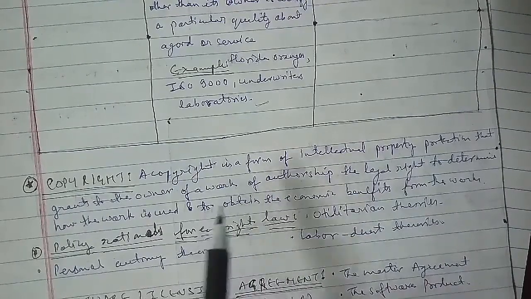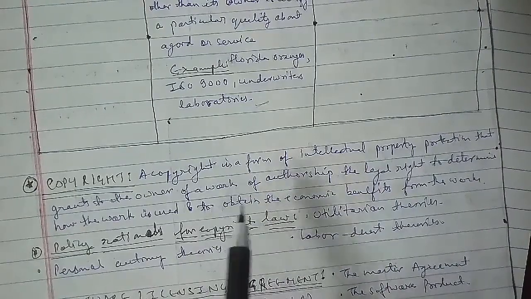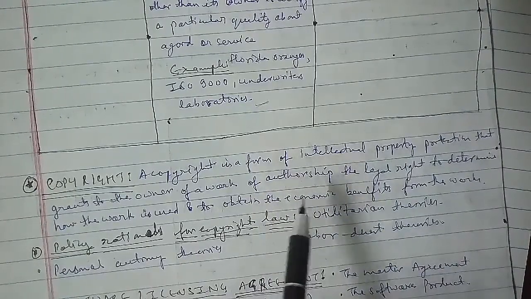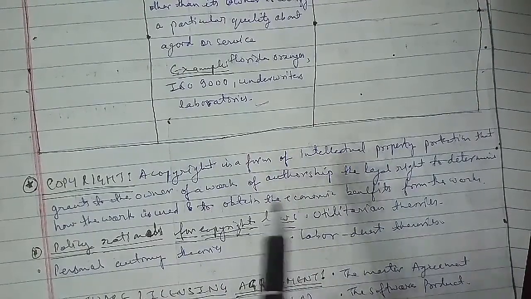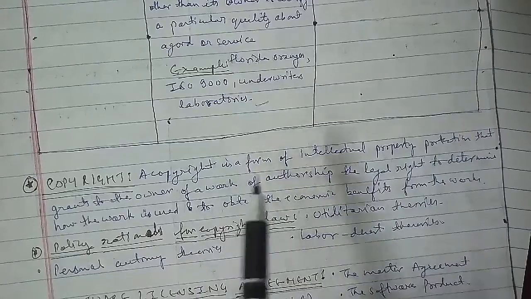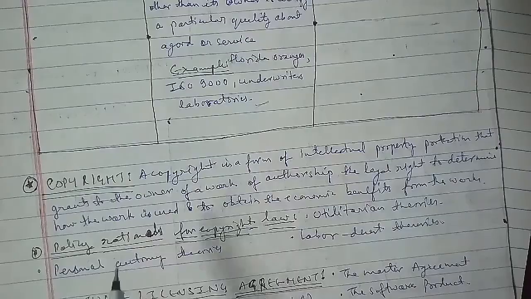With regard to registration, it is not mandatory to register to obtain copyright protection, but you must register to sue for infringement. It is also not mandatory to mark your work with a C to get copyright protection, but it is generally a good idea.